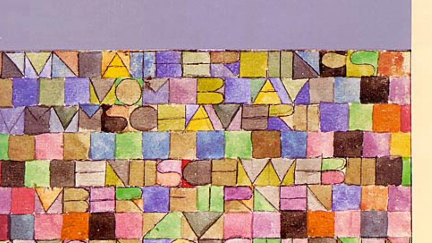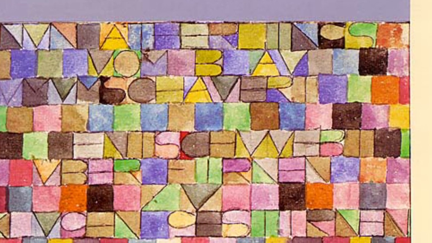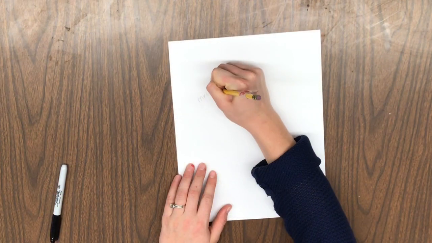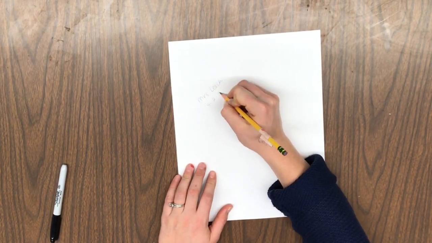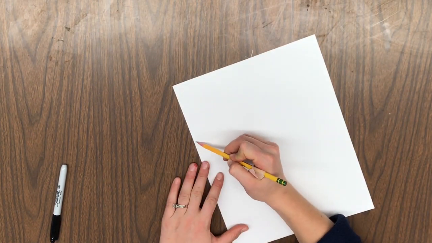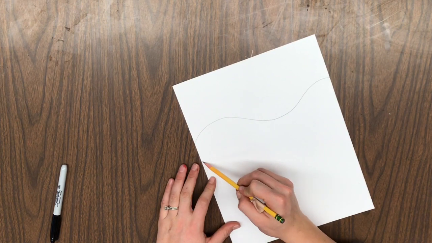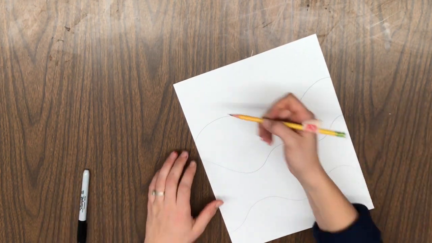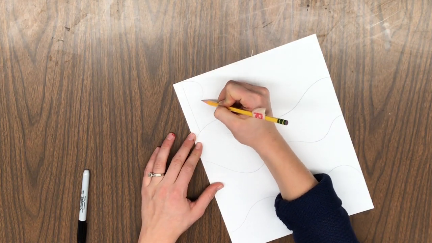All right, let's get started. First thing we always do is put our name and class code, and we will flip it over. Don't forget to circle it in your table color that you sit at. All right, so I'm going to start with 3 or 4 roller coaster wavy lines. They are horizontal and they go all the way across my paper.